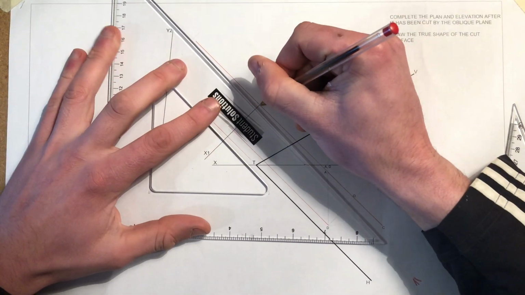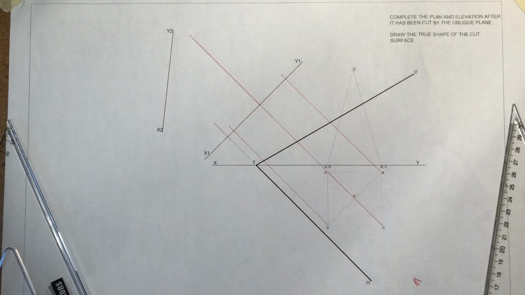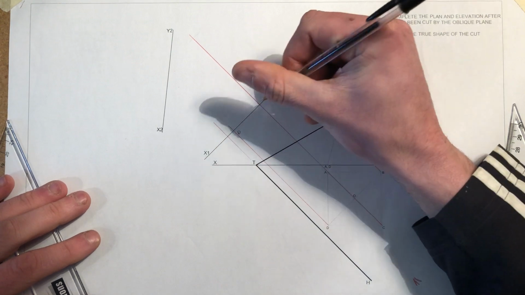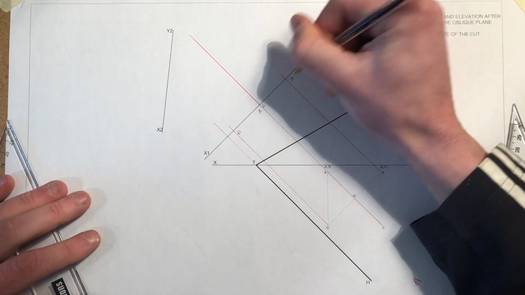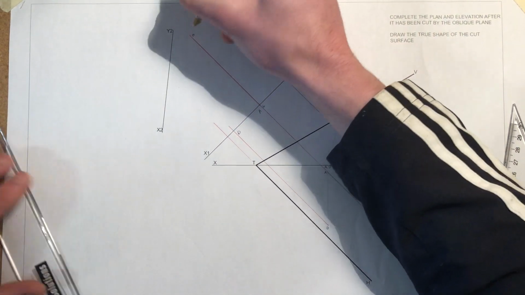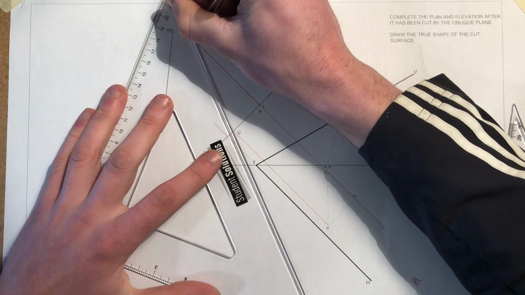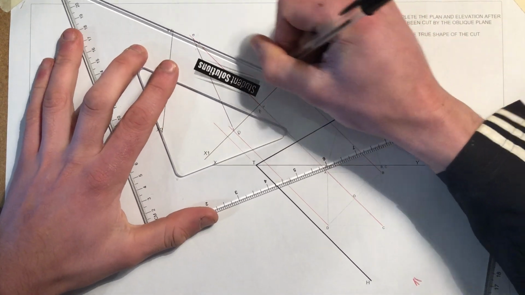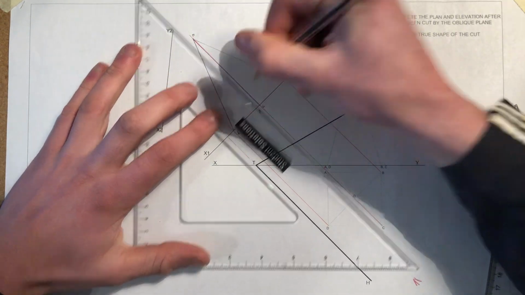Okay. C, A, B, C, and D are already on the ground. Okay, so I'm going to label them D, A, C, and B, and O is up there now. Okay, so I'm going to join from O to D, O to B, and O back to A and C.